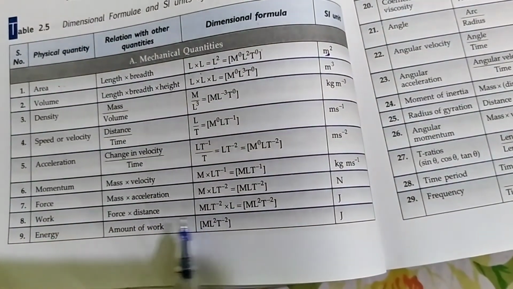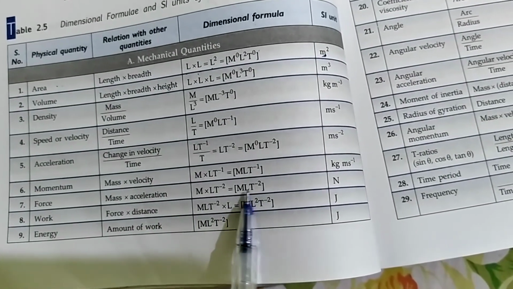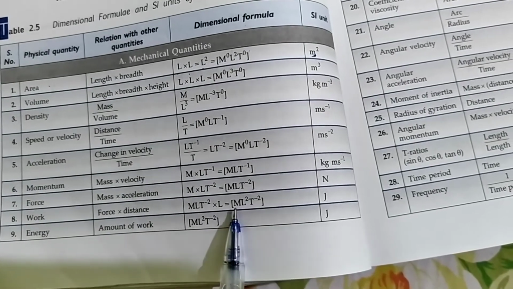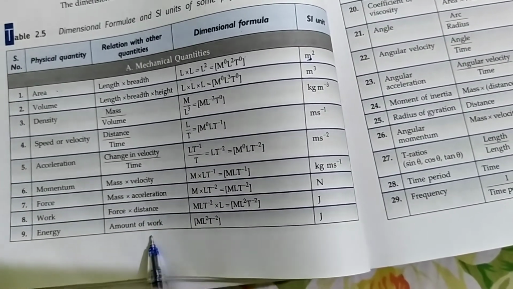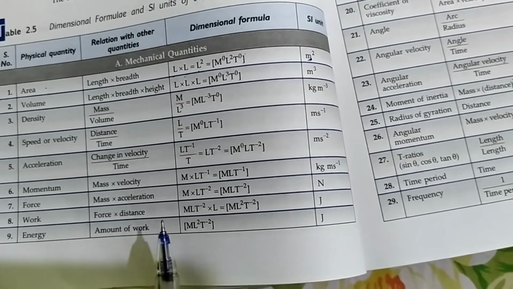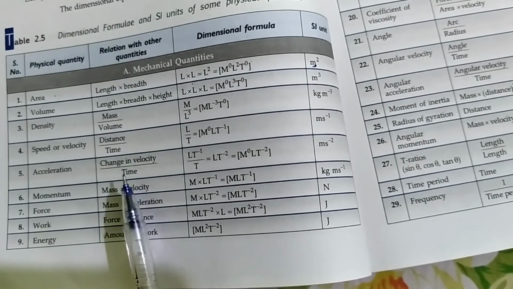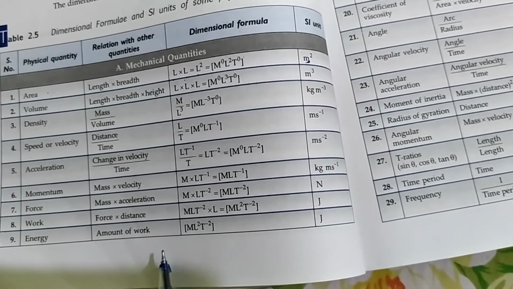Work is this, force into distance. Force we have just calculated, M L T minus 2. Distance is L, so for work it will be [M L^2 T^-2], and work is equal to energy. So any kind of energy, any kind of work, the dimensions will be the same. We have to learn these formulas because dimension is a very important topic.